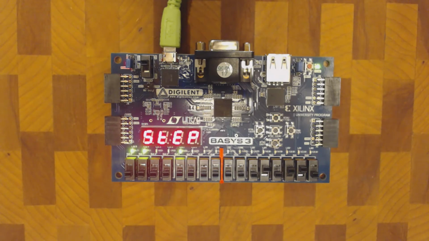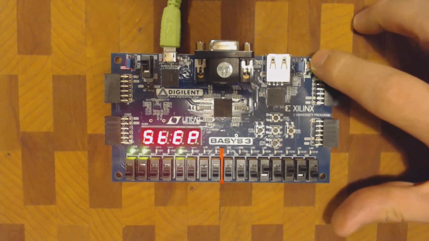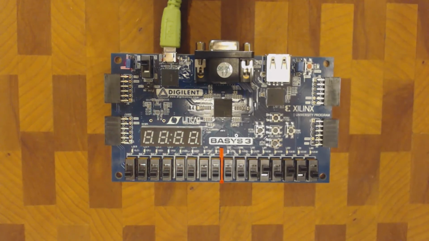So I'm going to go ahead and reload the board and very quickly move to step mode so that we can get a chance to see what's going on. Okay, so we can see the stepper works for a couple of steps and then it seems to get stuck.